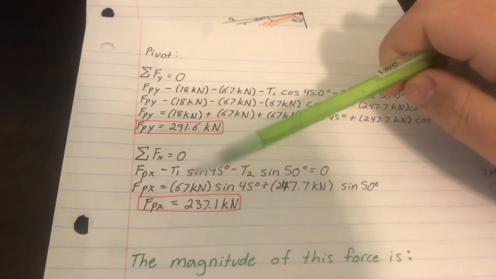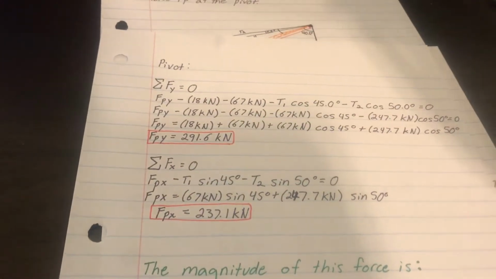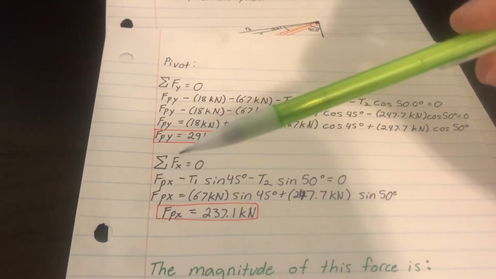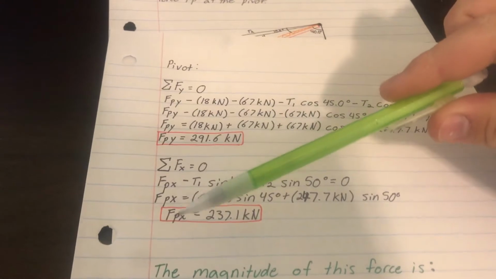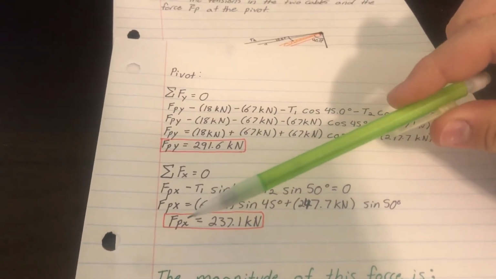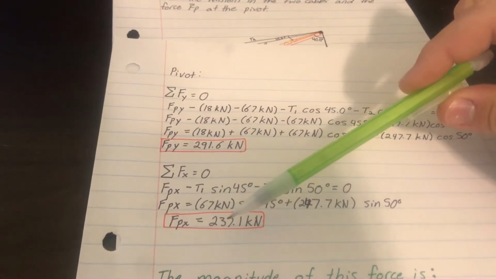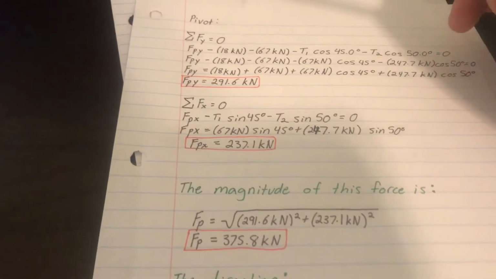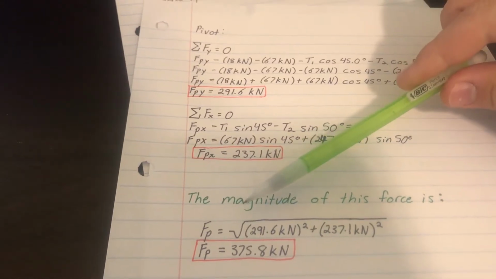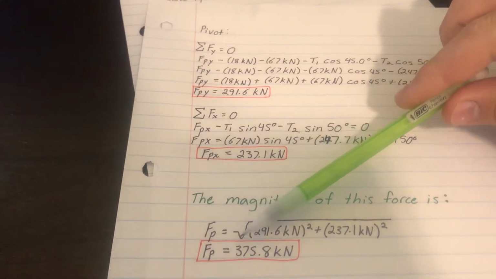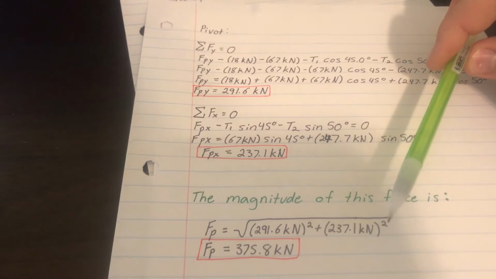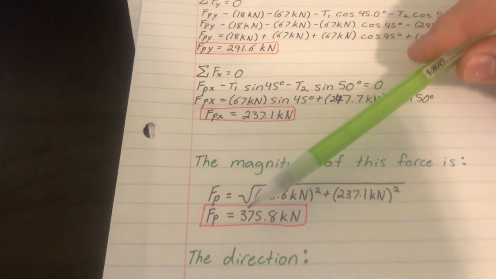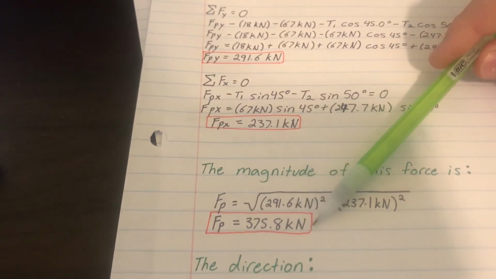I did the same thing for the x. Sum of the forces in the x direction equals 0. I plugged in what I knew and solved it, and got the force of the pivot in the x direction is 237.1 kilonewtons. Then for the magnitude of the force, I squared both of those numbers, added them, and took the square root, and that gave me 375.8 kilonewtons.